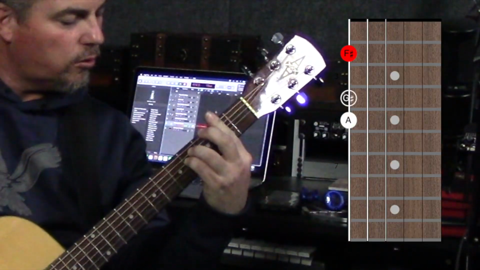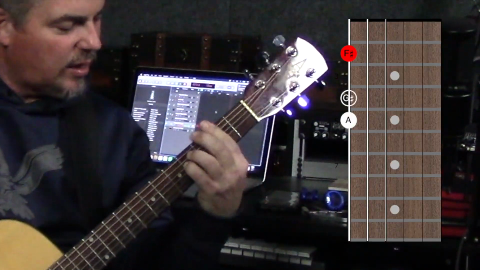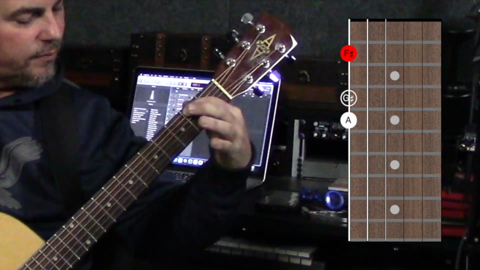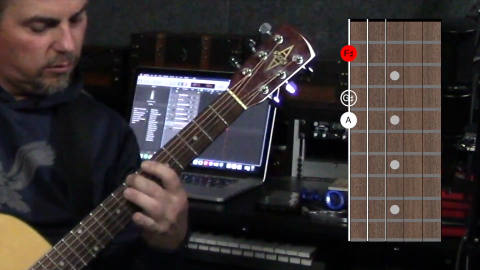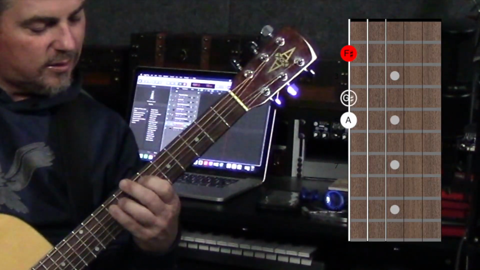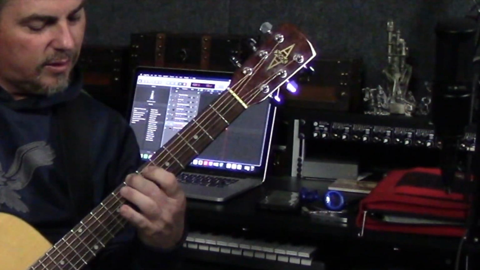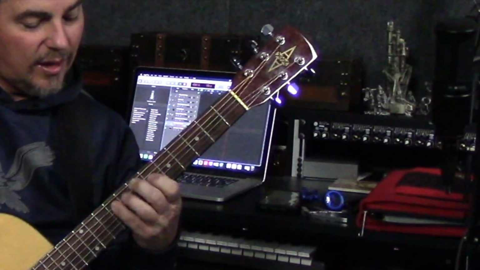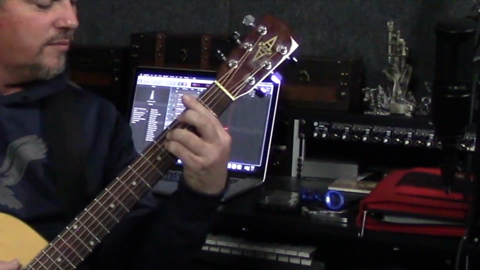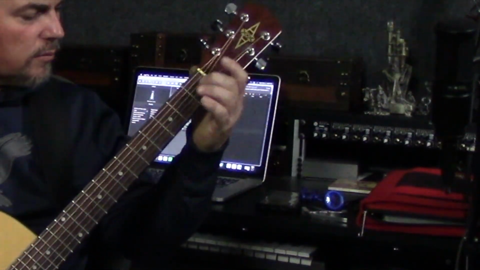So I want to build a bar chord there. Now, so that was an F sharp. Does that add up? 1, 2, 3, 4, 5, 6. A, B, C sharp, D, E, F sharp. Yes, that does. All right, so what would the next one be?